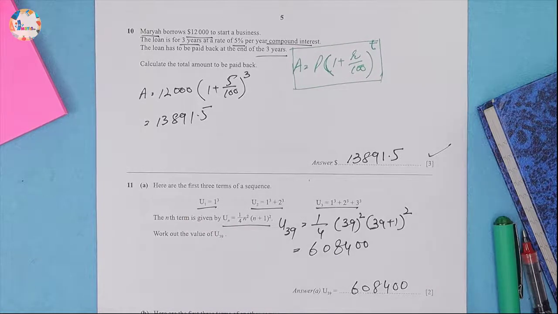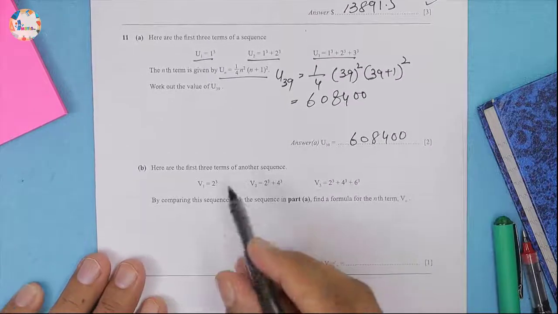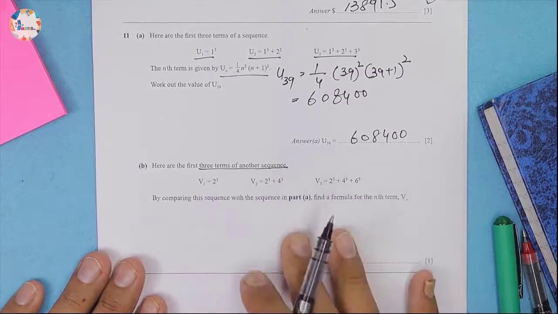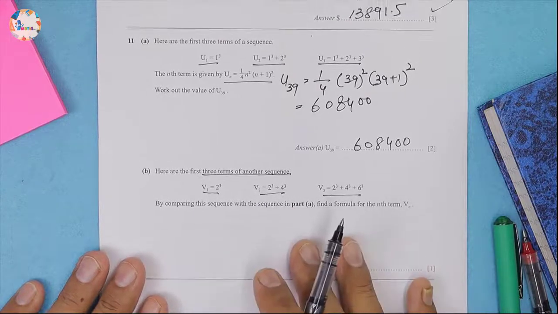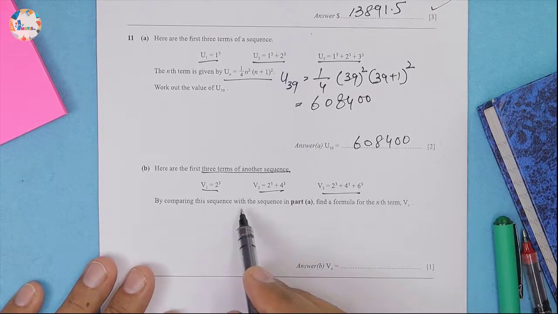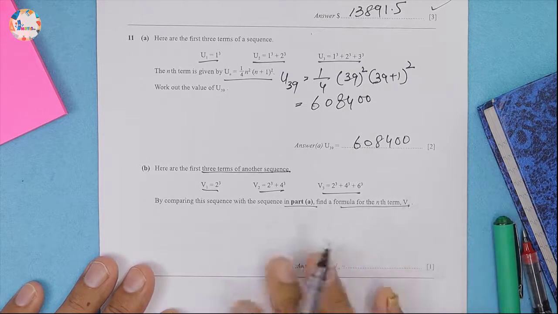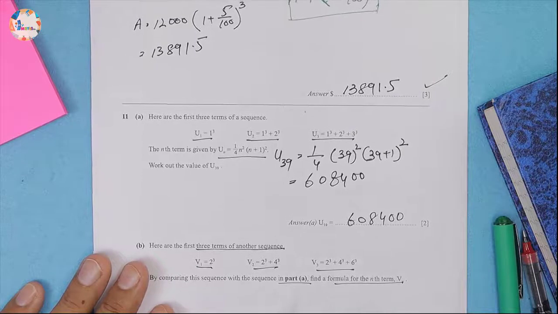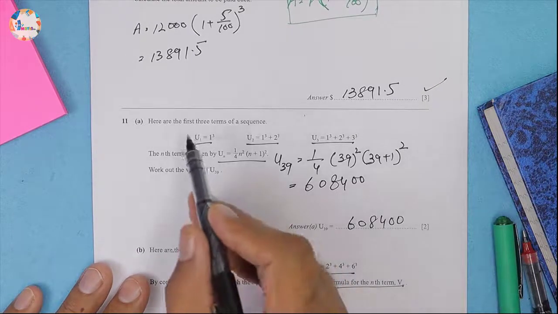Now if we go through part B, here are the first 3 terms of another sequence. By comparing this sequence with the sequence in part A, we have to find the formula for the nth term, Vn.